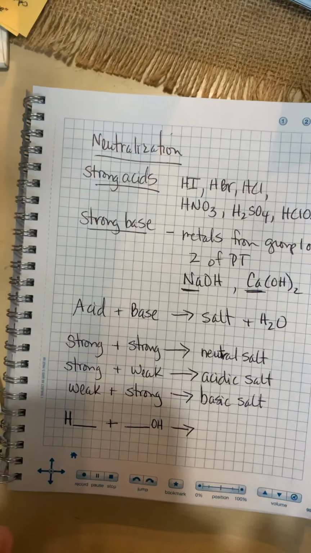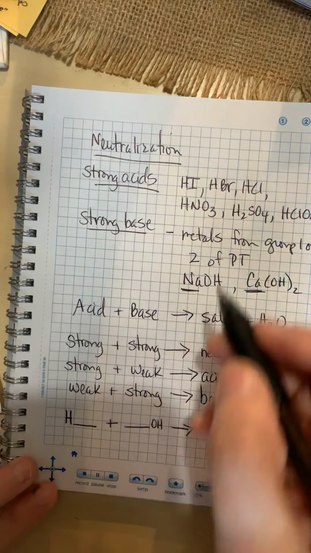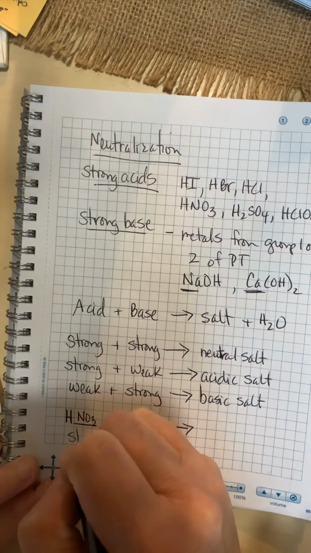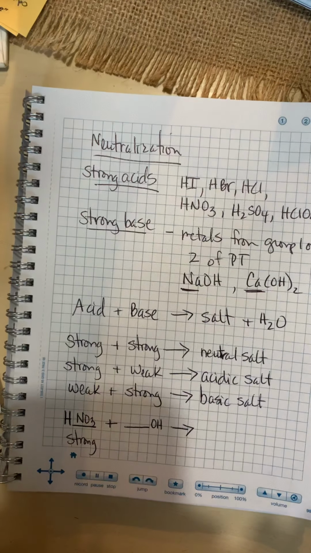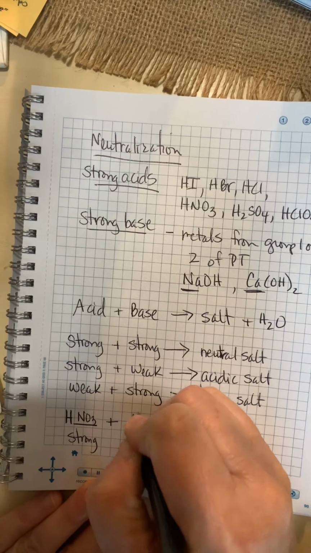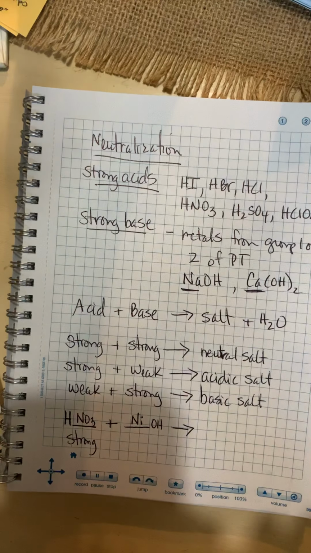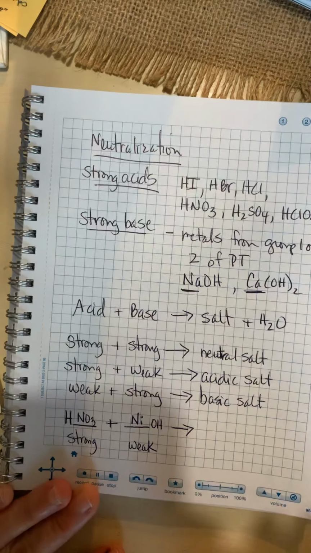So let's say I picked one of these strong acids, maybe HNO3, and of course, that's strong. And let's suppose I pick something like nickel hydroxide. Now, nickel is a transition metal, so it's clearly not in group 1 or 2, so it would be what we consider to be a weak base.